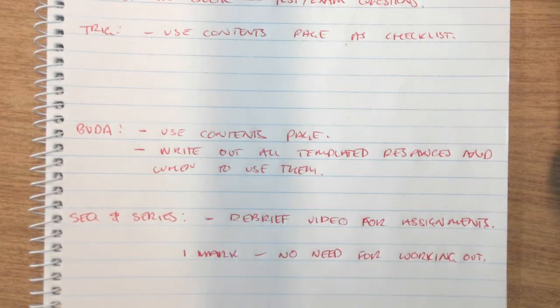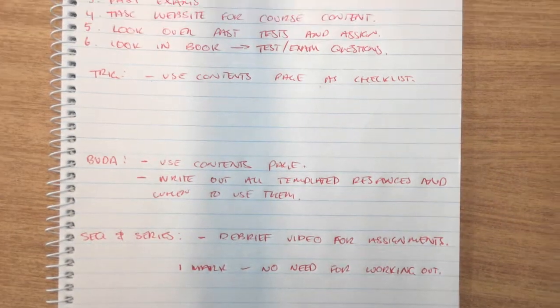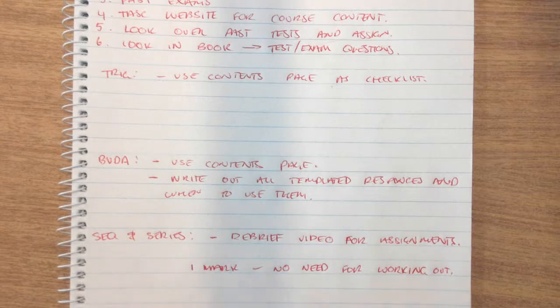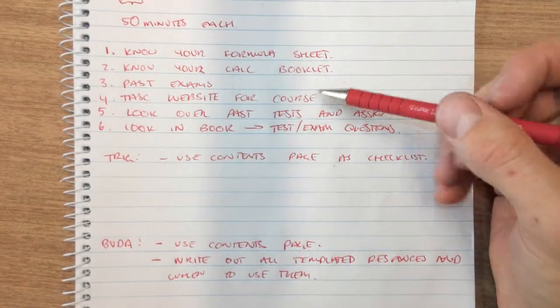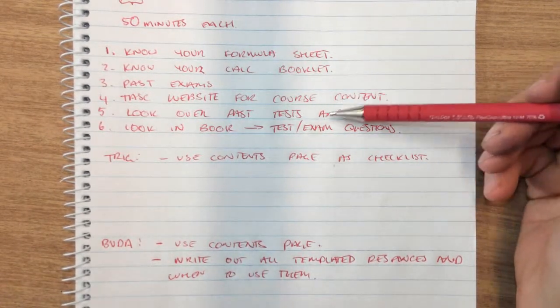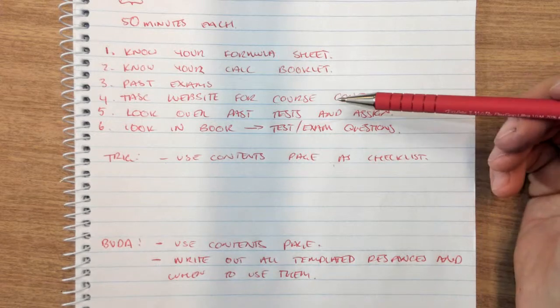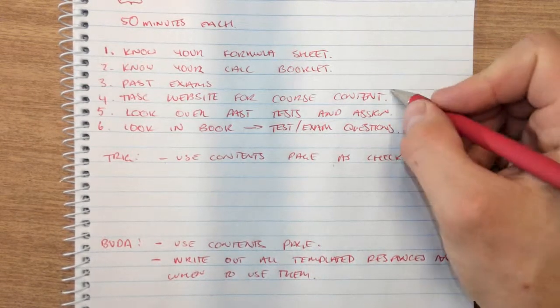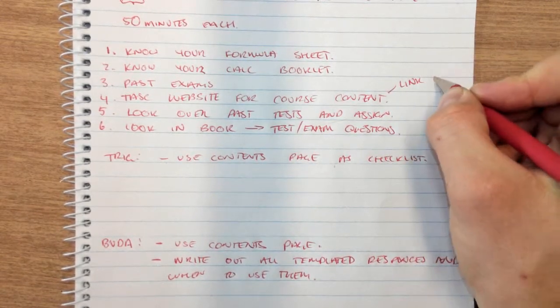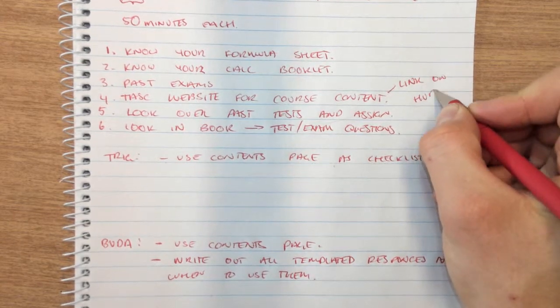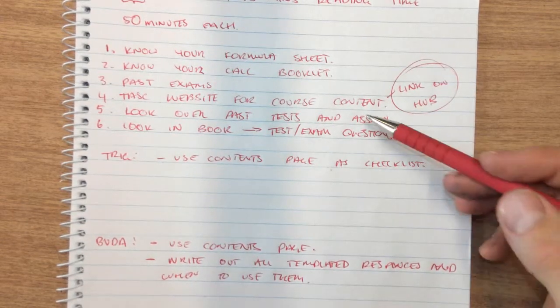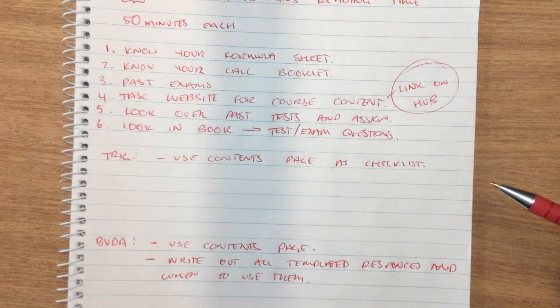Okay, so as a debrief, essentially what I would do is to begin with, I'd start up here. I'd look at your formula sheet, your calculator booklet. I'd then go to the course content on the TASC website. Remember, there's a link on our hub page. And then I'd look over the past tests and assignments.